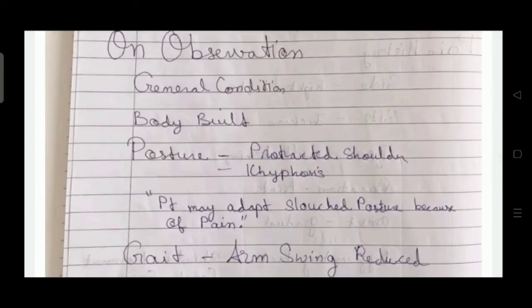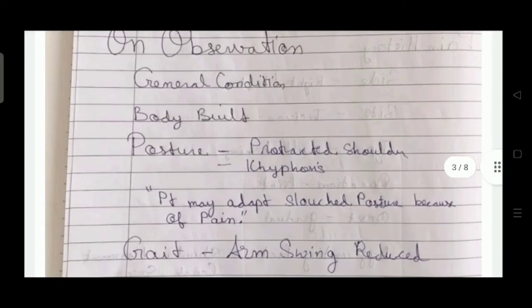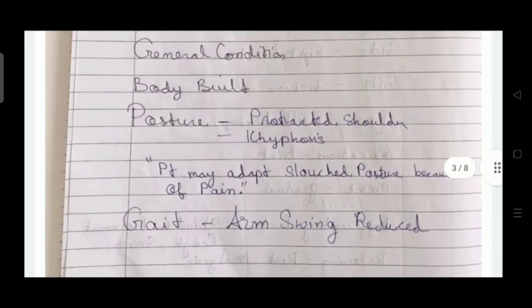On observation, you have to write about general condition, whether it is good, fair or poor, and body build, endomorphic, mesomorphic or ectomorphic. If it is not mentioned in the question, then you just mention all those three. Then you write about posture. Because of the incision and incisional pain, the patient will try to be in a slouch posture, because if the patient extends himself, there would be a stretching of the incision and it will cause pain. So the patient will develop a slouch posture. You might see protracted shoulders and kyphosis, and it may also be because of their habit of sitting.